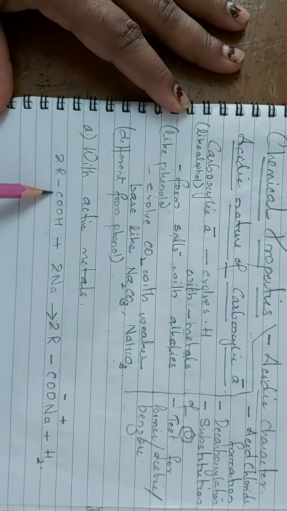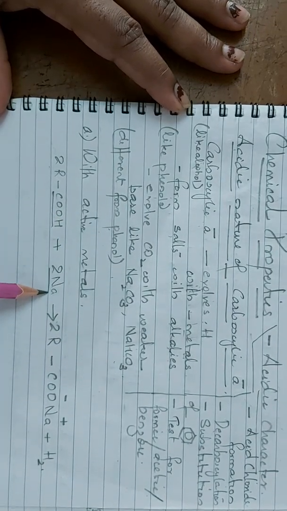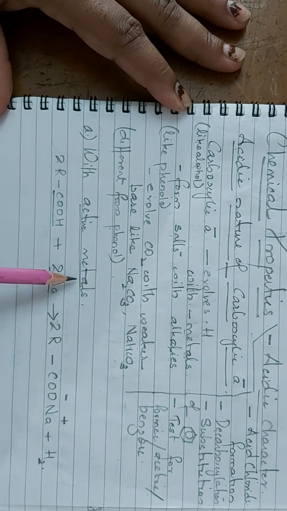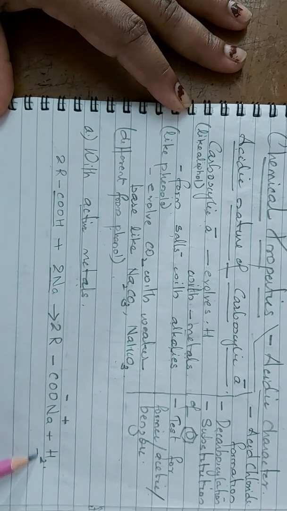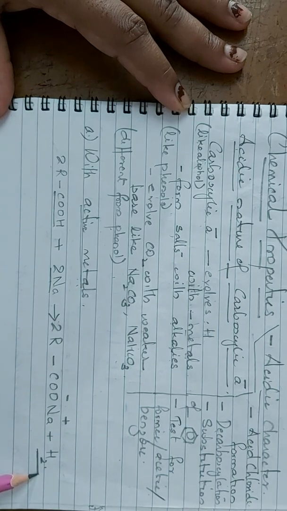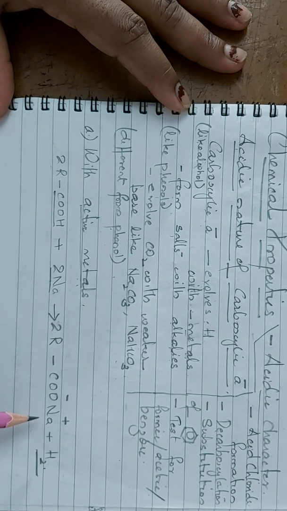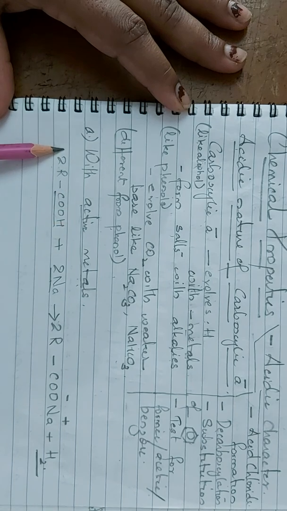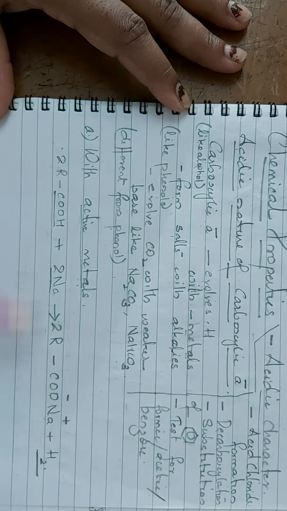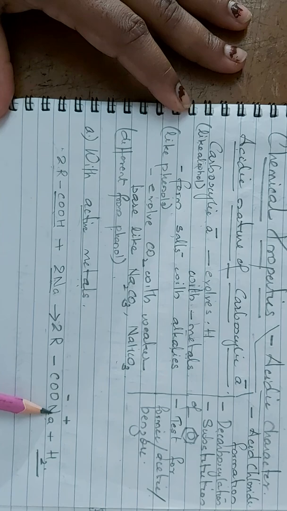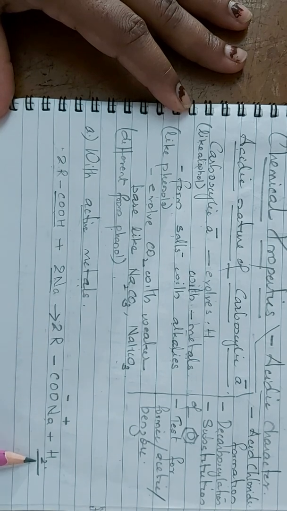Look, this is carboxylic acid reacting with a metal, especially the active metal. It is given in our syllabus. So with active metals, you can see it liberates hydrogen, right? So that's about the first reaction. The carboxylic acid reacts with one of the most active metals, sodium, and you can see the salt of the acid is produced, the sodium salt. When it is sodium metal, the sodium salt of the acid is produced. Along with that, hydrogen is liberated, right?